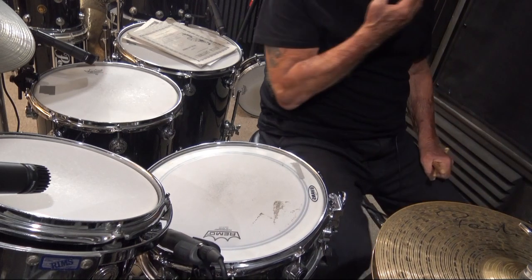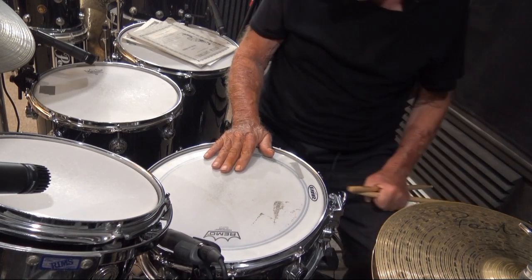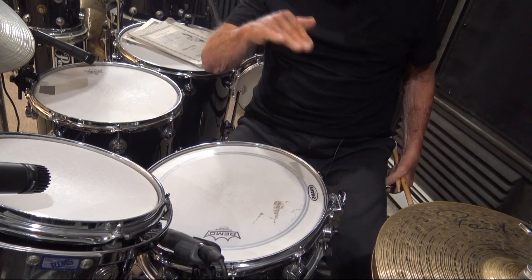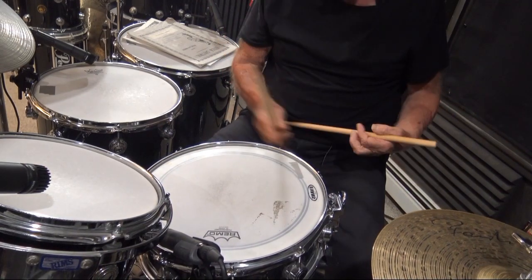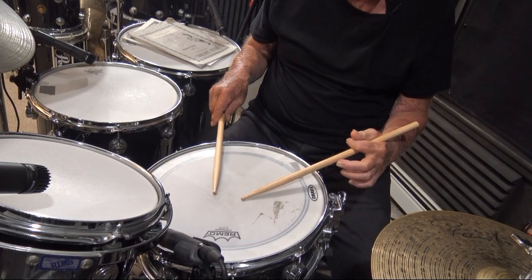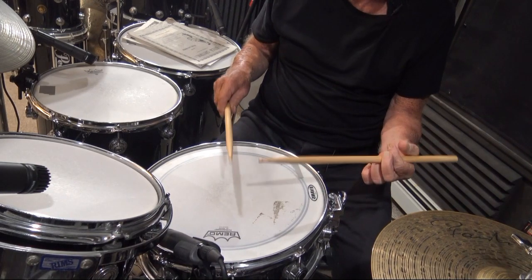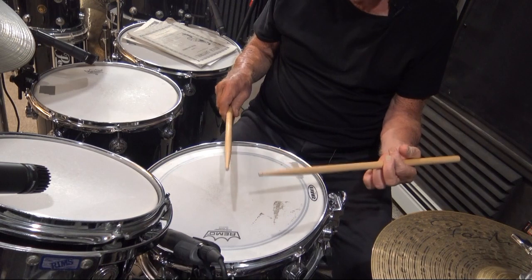Okay, so we're going to take what we learned yesterday, and we're going to take it up another platform as 16th note triplets. This is constantly going, 1 and 2 and.